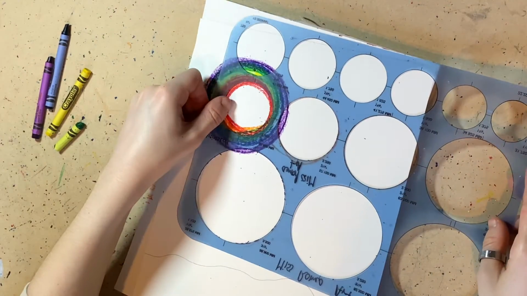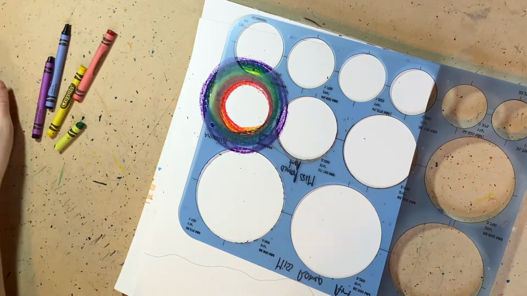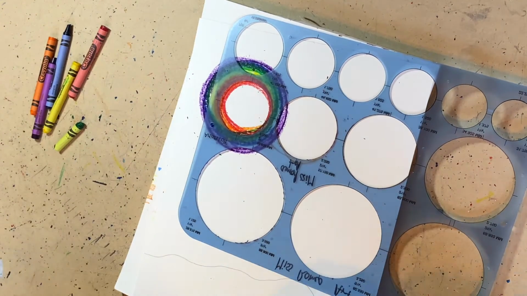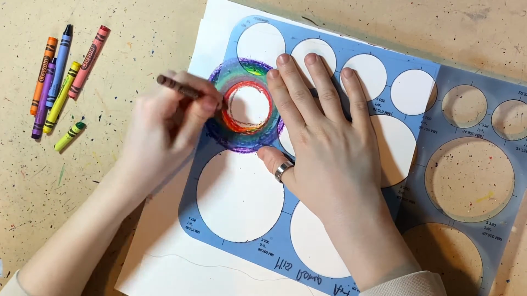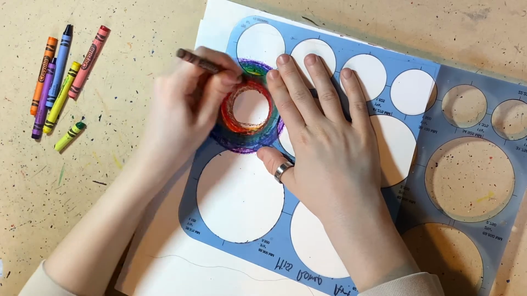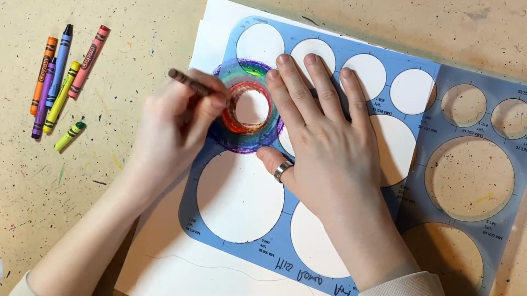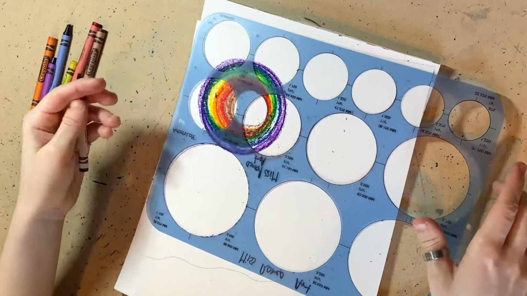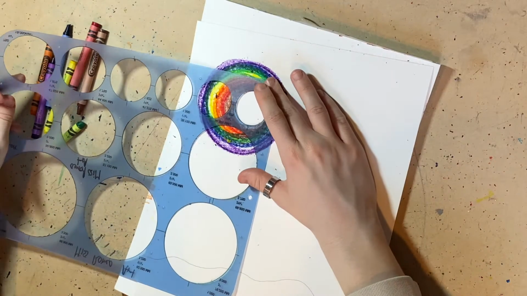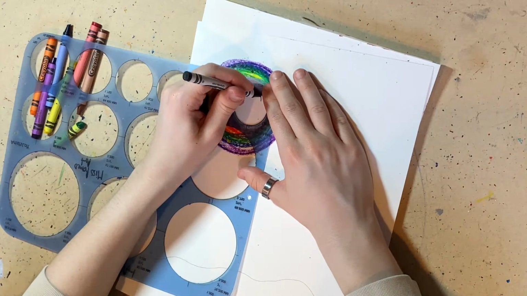And now I'm going to take a brown color. See that the colors are going from biggest to smallest. And now I'm going to take a black. Now if you don't have black, you could just start using the purple again for your colors. It's fine.